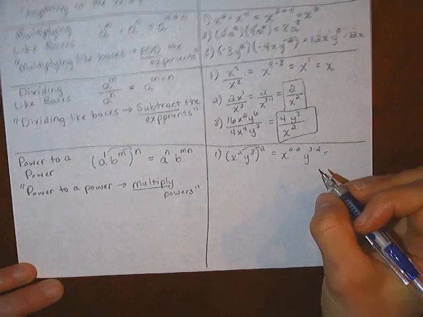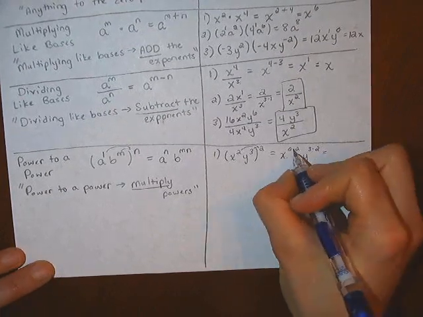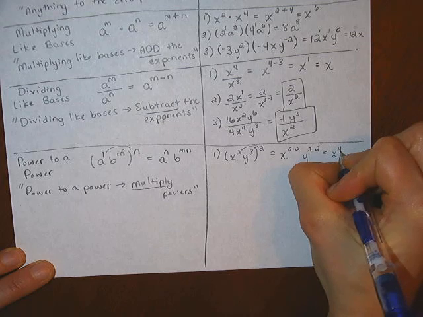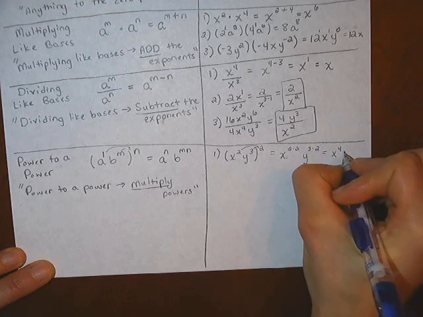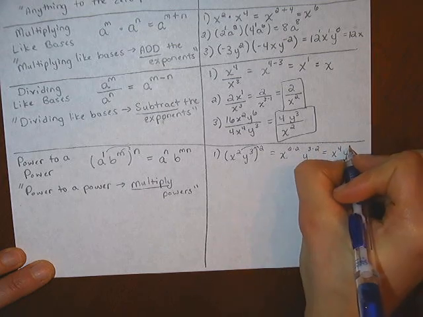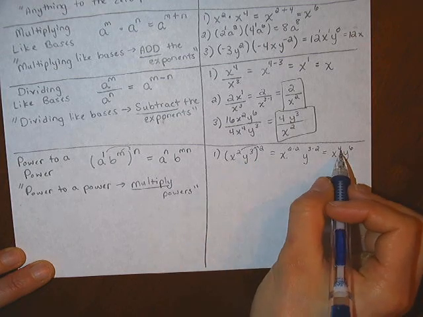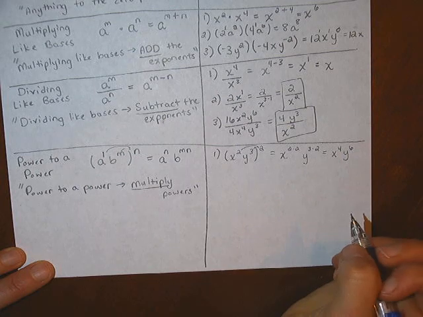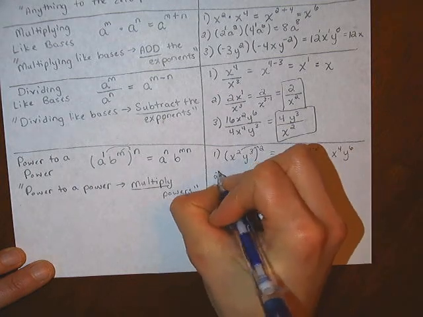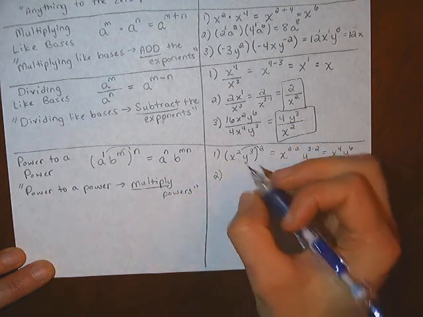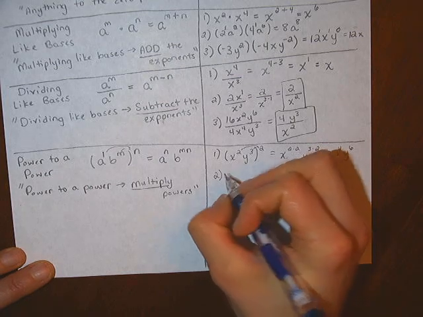And then you just simplify. So this would be x to the, well, 2 times 2 is 4, and then y to the 3 times 2 is 6. Since they were multiplying to begin with, it'd be x to the 4th times y to the 6th at the end. All right, let's do one more of these, and then we've got one more rule after that.